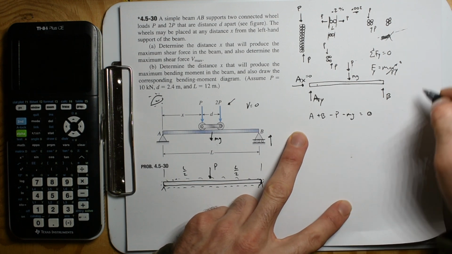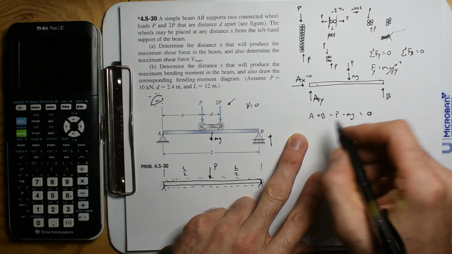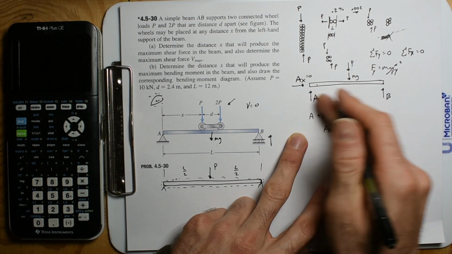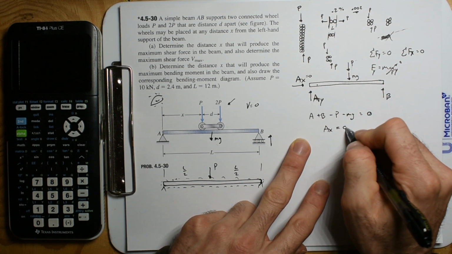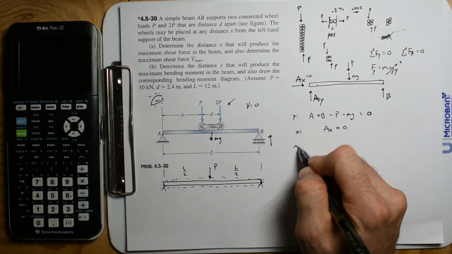So now we're going to sum the forces in the x direction, and those are going to be 0. So the only force is AX. That's the only force I see in that direction. That's going to be 0. Cool. So this was the y, this was the x, and now we need to do moments.